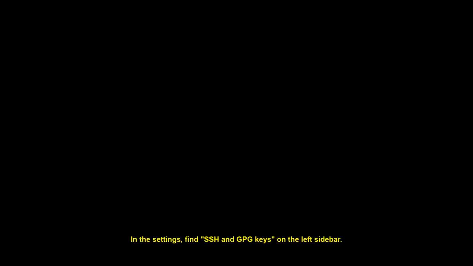In the settings, find SSH and GPG keys on the left sidebar. Click on New SSH Key to add a new key. In the title field, enter a descriptive name for your device. Paste the SSH key from your clipboard into the key field. Click Add SSH Key to save your changes.